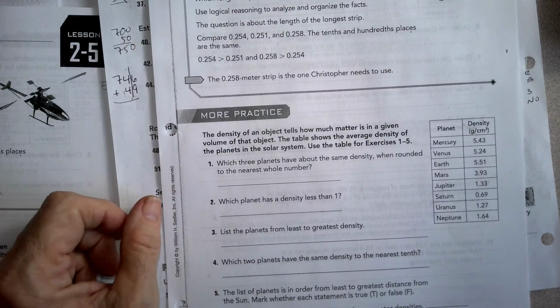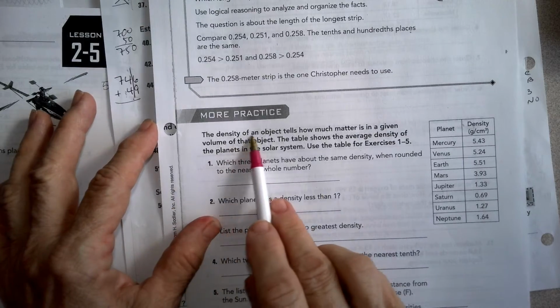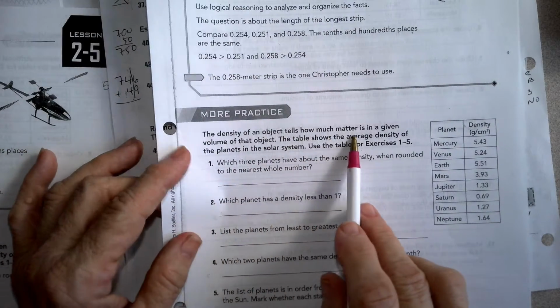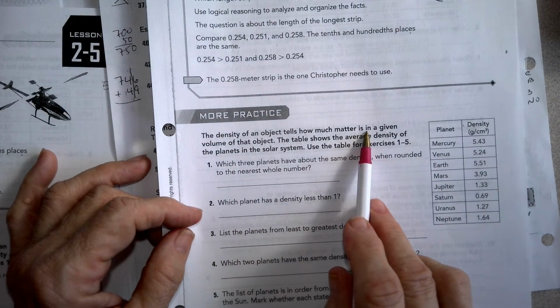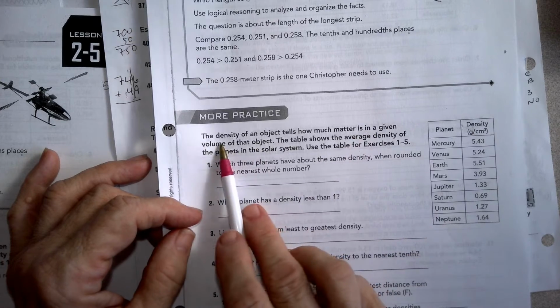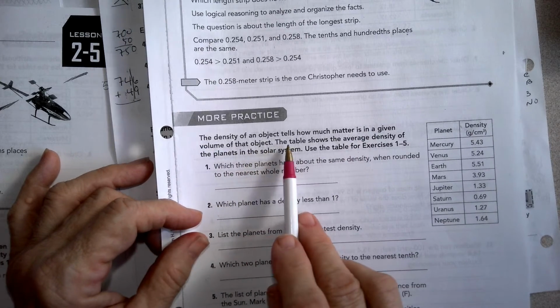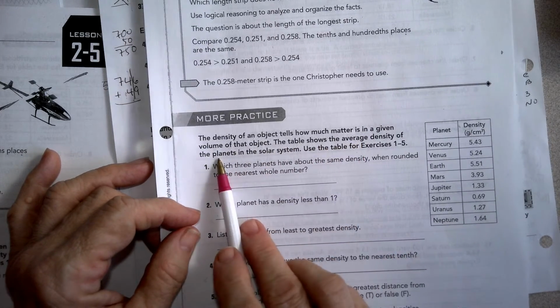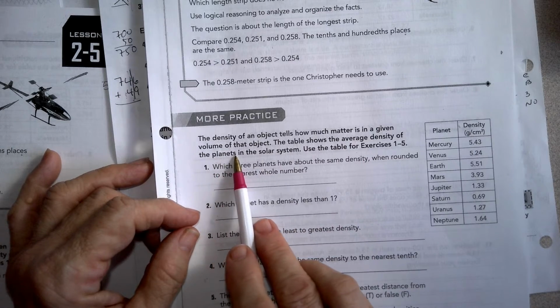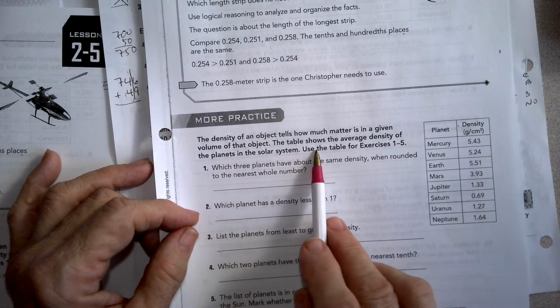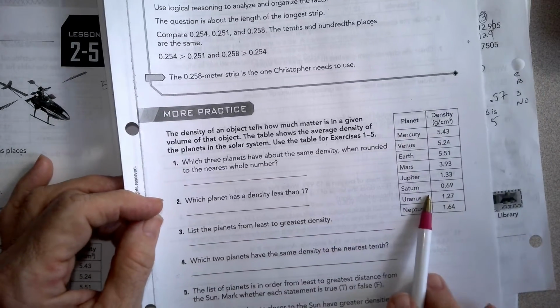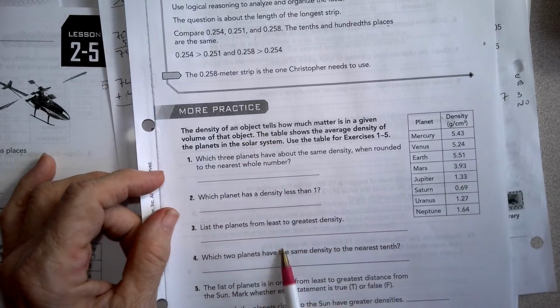And then it says, the density of an object tells how much matter is in a given volume of the object. The table shows the average density of planets in the solar system. Use this table to do these 5.